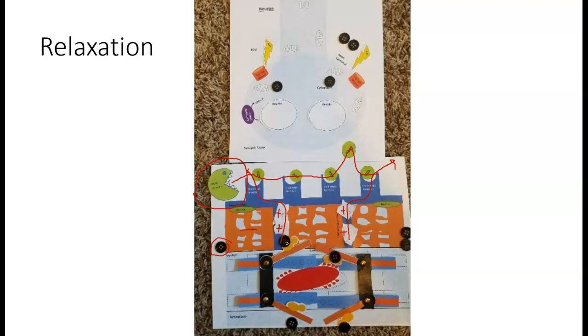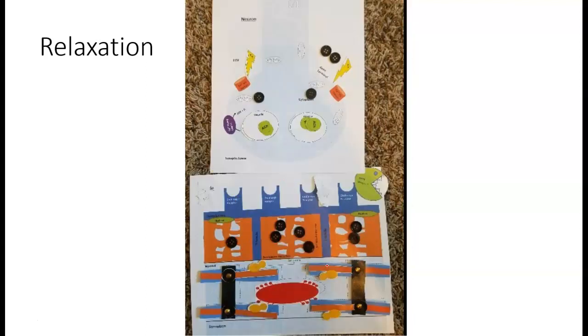So now what's going to happen is, now that the sodium has left, the calcium wants to return back to our sarcoplasmic reticulum because they were attached to the troponin. And what will happen is when they remove, that tropomyosin, the stringy thing, is going to dock back to where it needs to go and get our muscle back to our original spot.